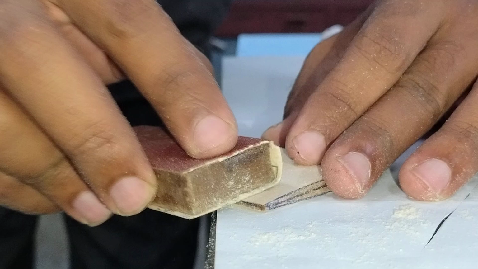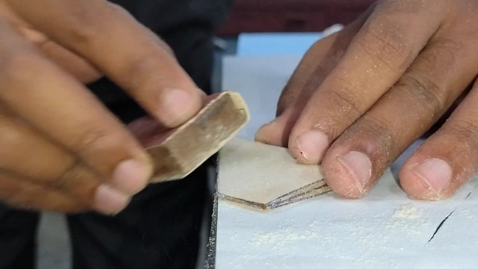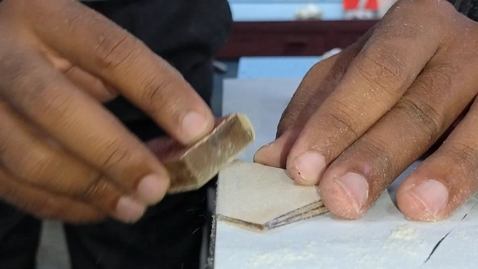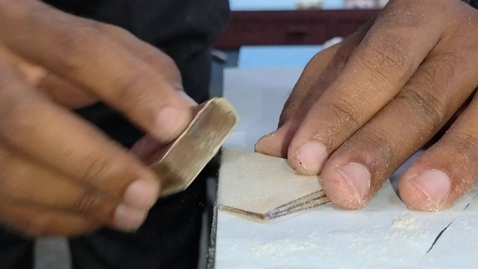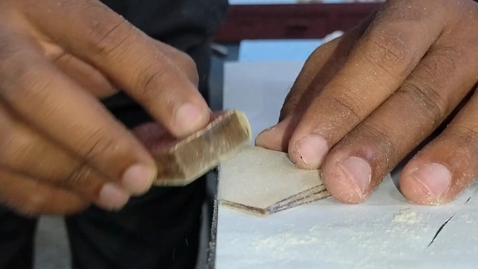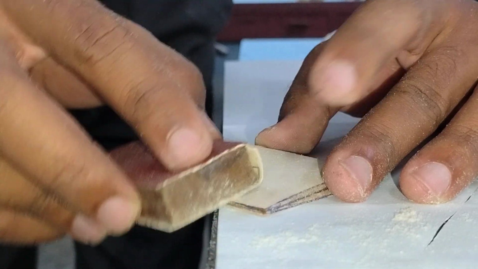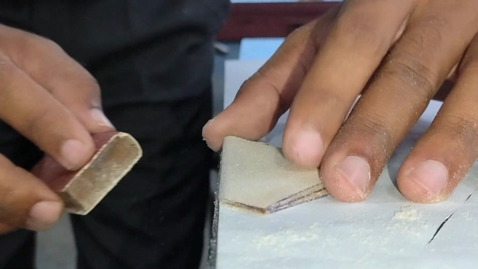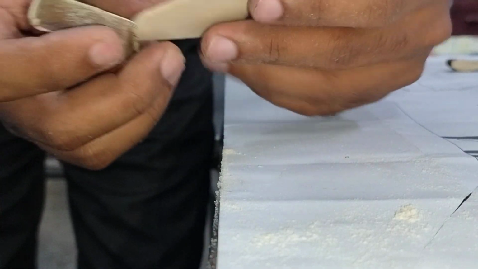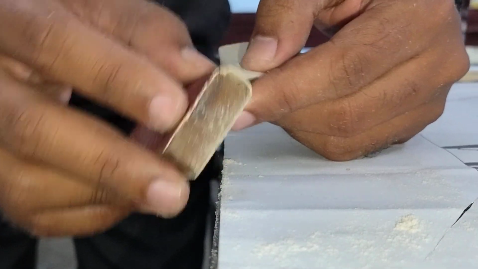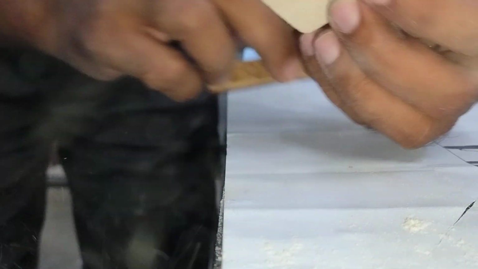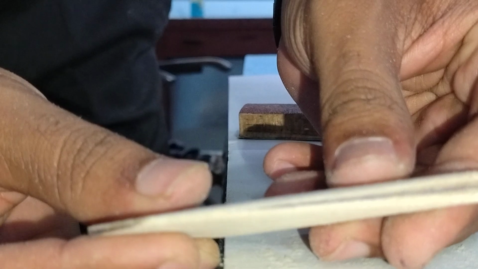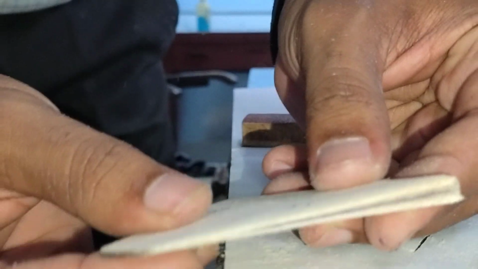Again, start at a 30-degree angle, then gently increase it to a 60-degree angle. Once done, your leading edge will look like this.